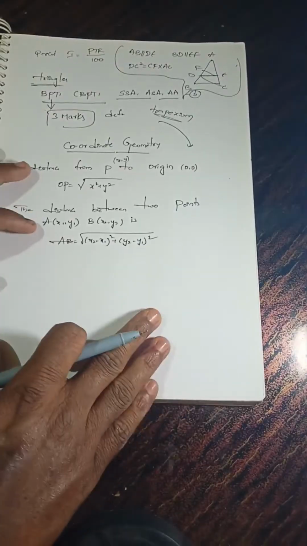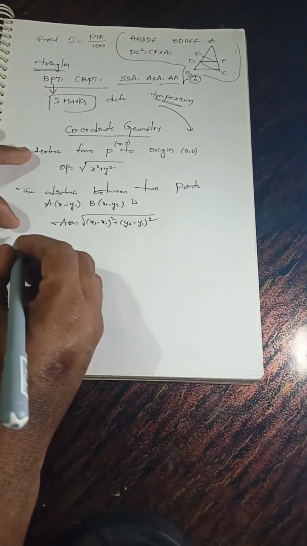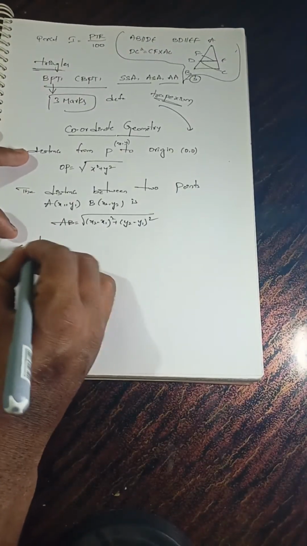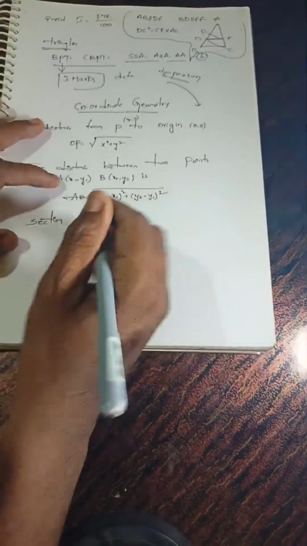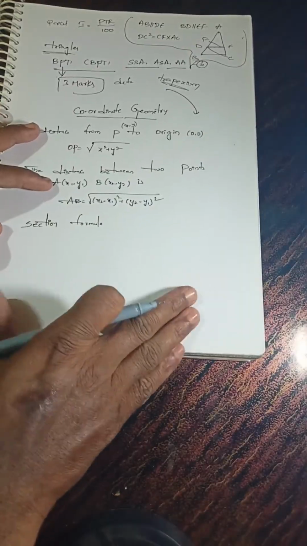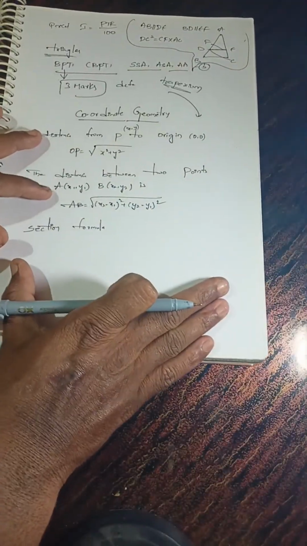Here there are questions. One, section formula. In the section formula, see, this is very important. I will write the sentence, please go through the sentence.